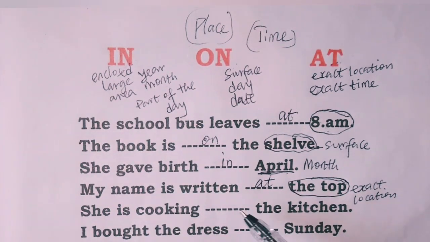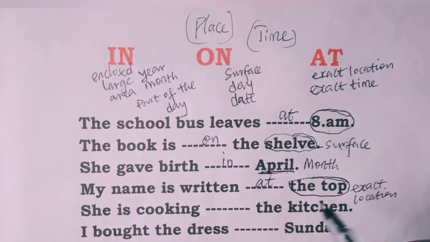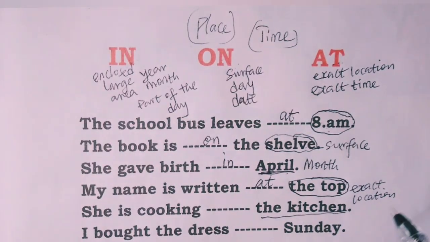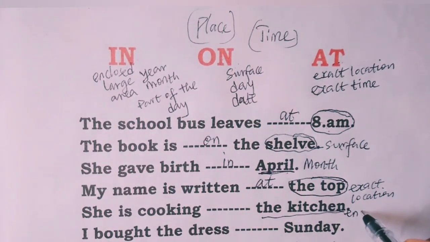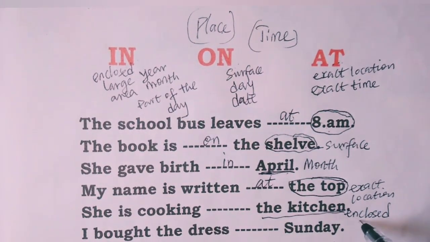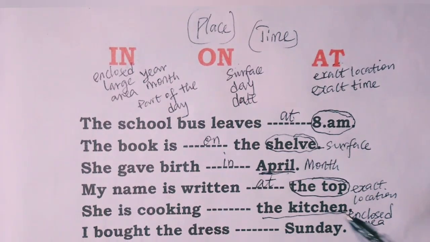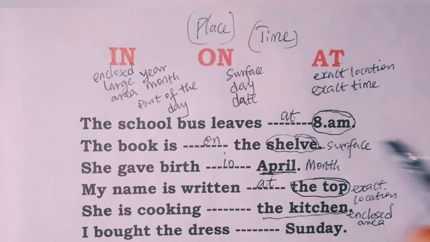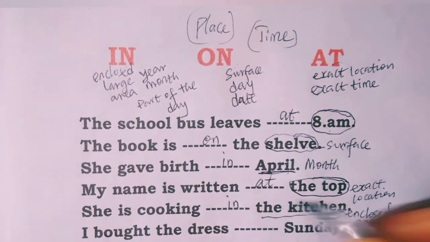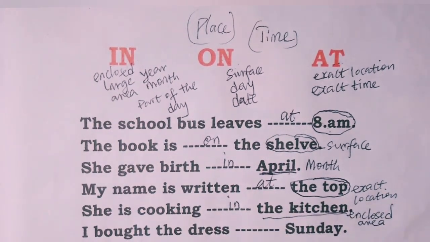She is cooking blank the kitchen. Kitchen here is an enclosed area. For that, we use in for enclosed area. She is cooking in the kitchen.